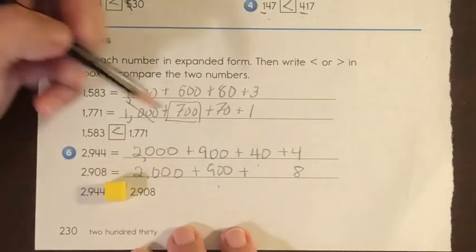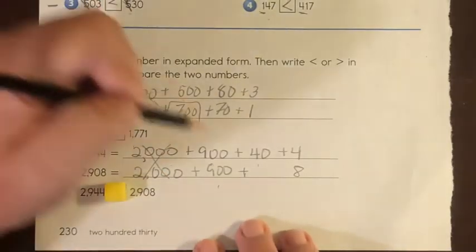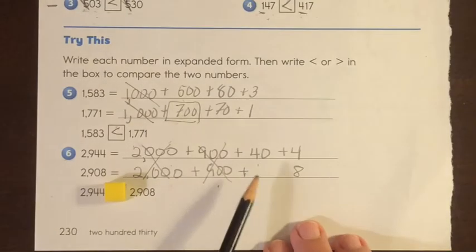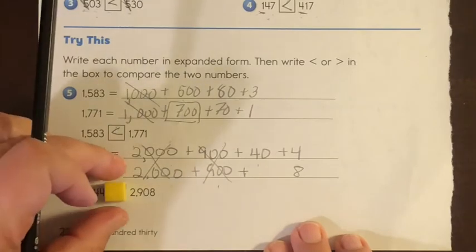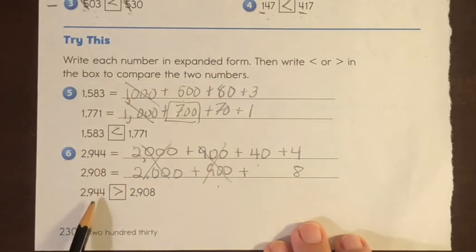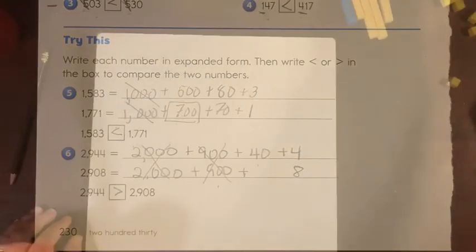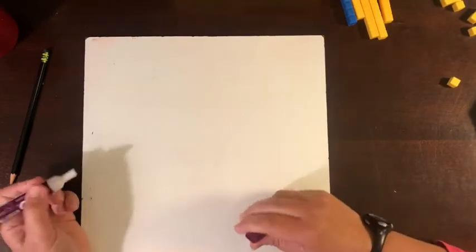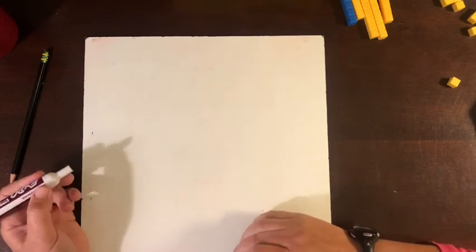Okay? So now I can say these two cross out because they're both 2,000. These two cross out because they're both 900. That leaves me 44, and I'm comparing it to 8. So did you say 2,944 is greater than 2,908? I knew you did. Good job. So that last problem wanted me to come back and revisit making sure that we're lining up our place values for when you're comparing the numbers.